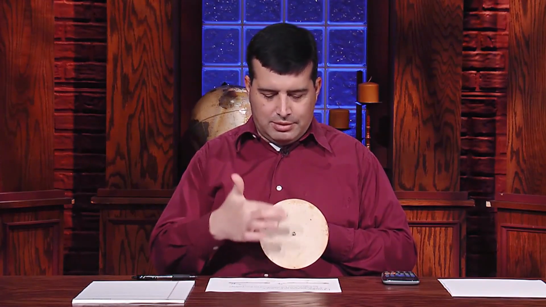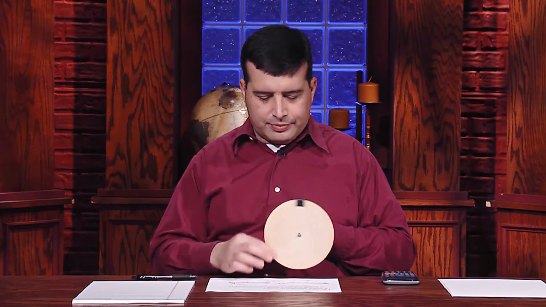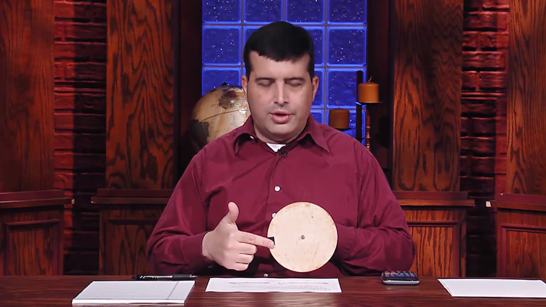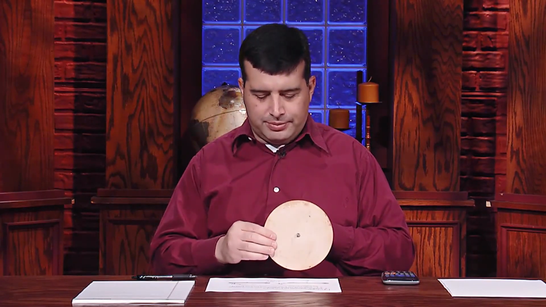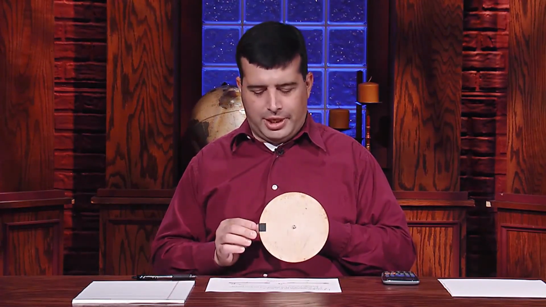If I apply a force very close to the pivot point, I get less torque, less angular acceleration. But if I apply a force far from the pivot point, I can get a greater angular acceleration. So the distance that I apply my force from the pivot point increases the torque that I apply to the wheel.